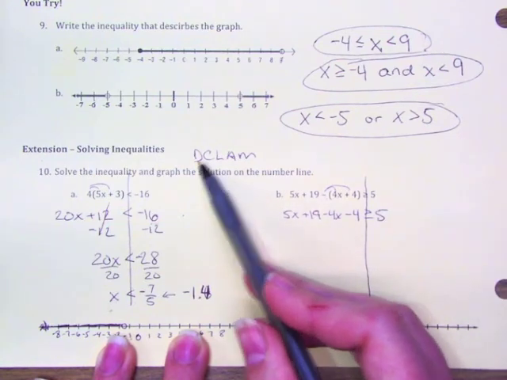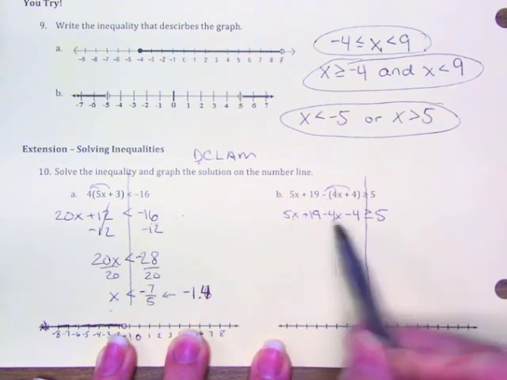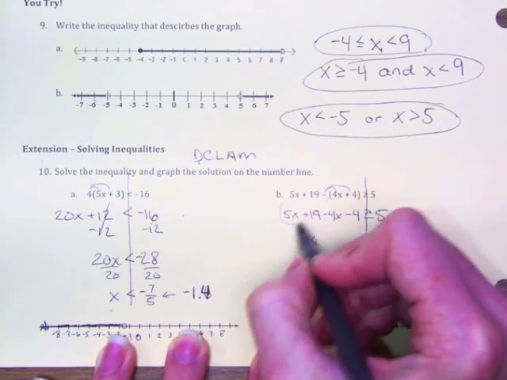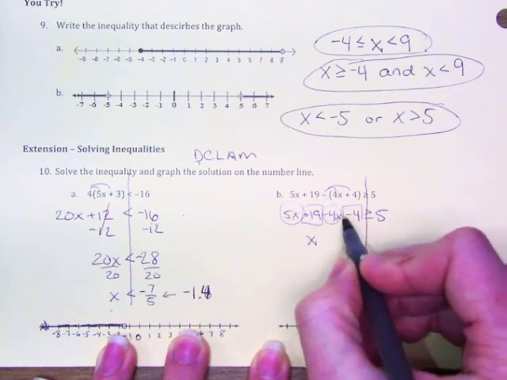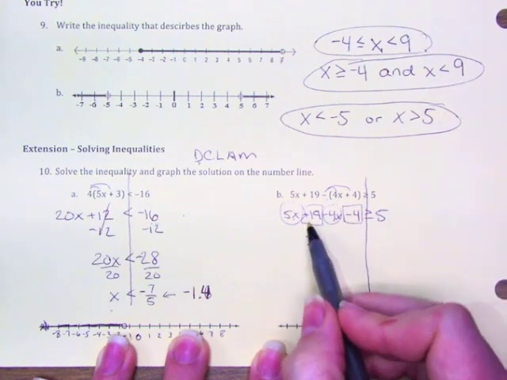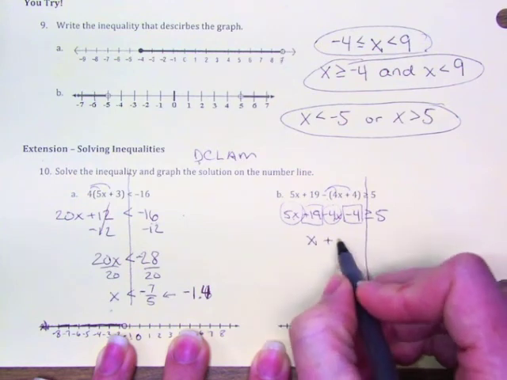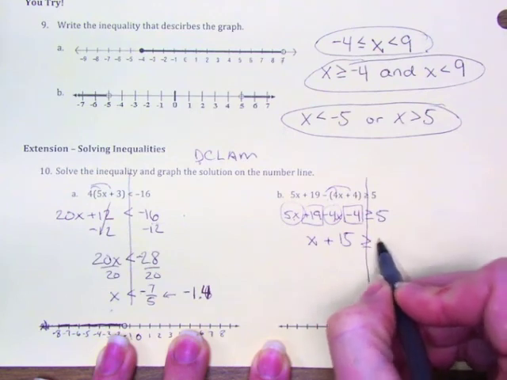So I took care of distribution, combine like terms. Oh, I see two like terms. 5x, negative 4x, that's 1x, or just plain old x. That was these two like terms. And then I also see a second set of like terms. A plus 19 and a minus 4, adding those together, I get plus 15. And that is greater than or equal to 5.